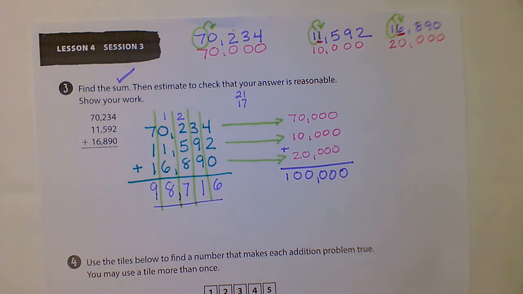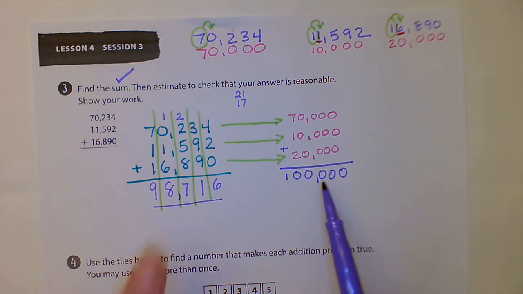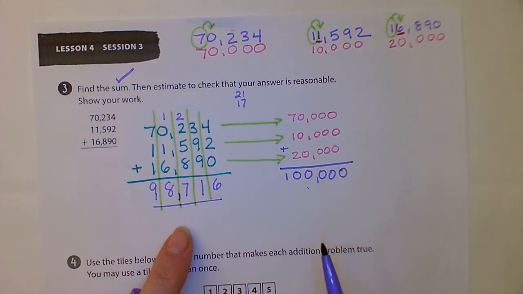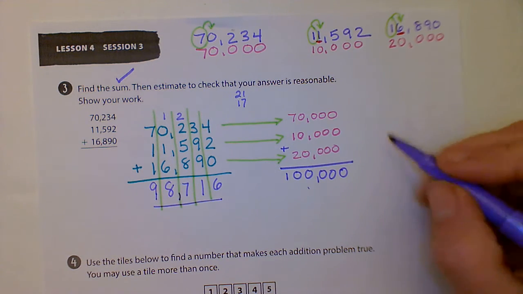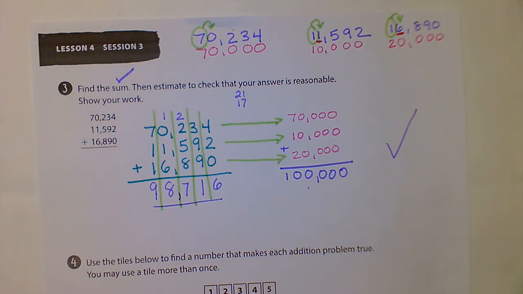So if you look at that, we are pretty close. Considering that we estimated to the nearest 10,000, 100,000 is really close to 98,716. So I'm going to say that, yes, our answer was reasonable.